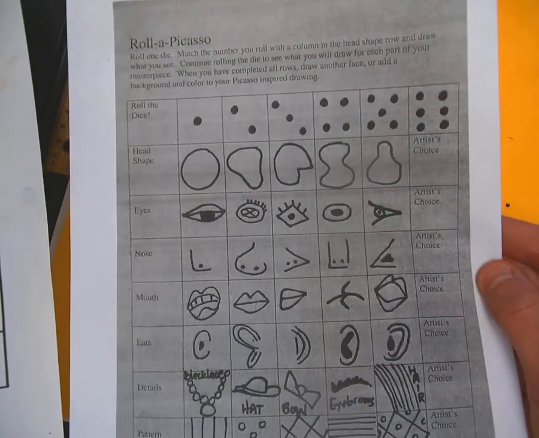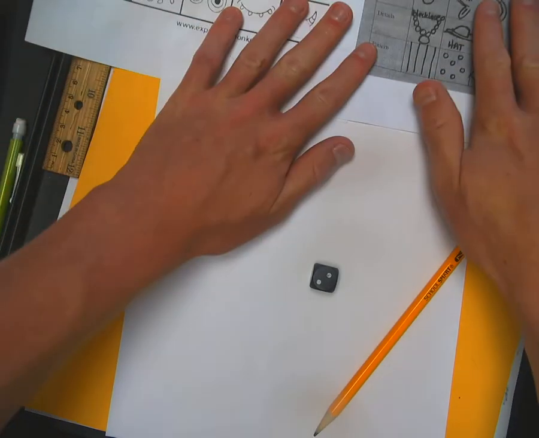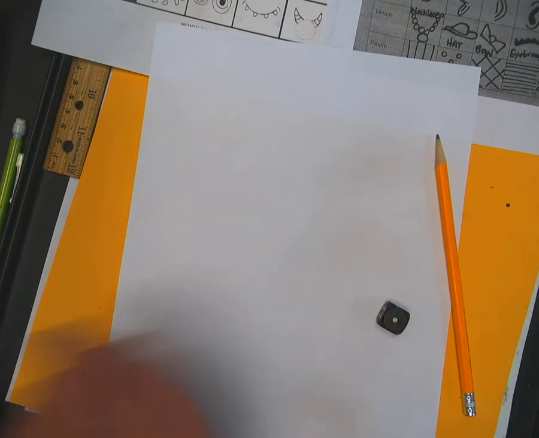So I know we're approaching Halloween. You might want to do some monsters, you might want to do some Picassos, and maybe you want to combine them when you do your trio. So this is good practice with a sketchbook. So I'm going to post those game boards to Google Classroom. I'm also going to post some instructions.